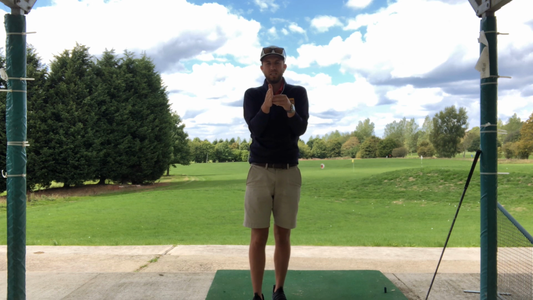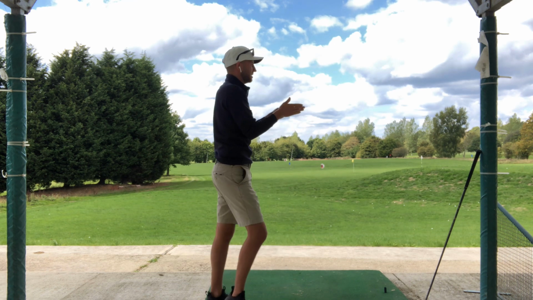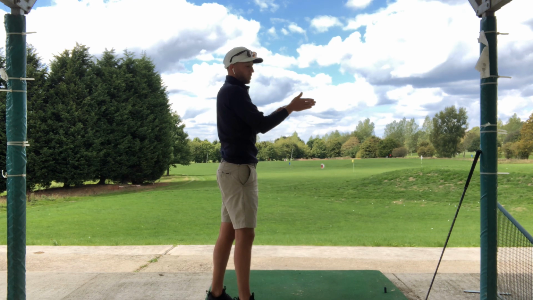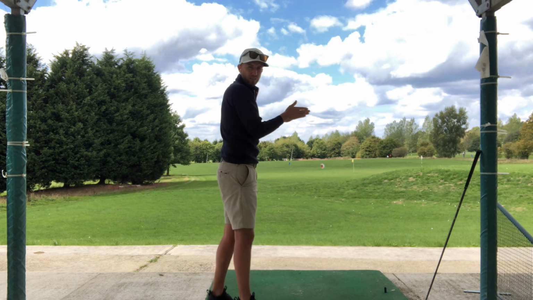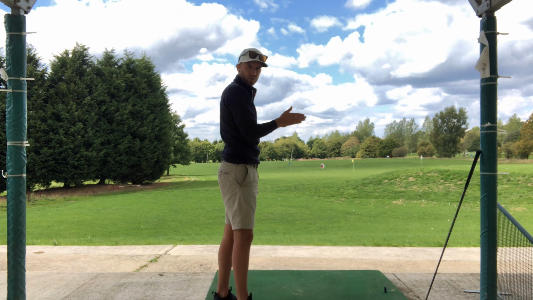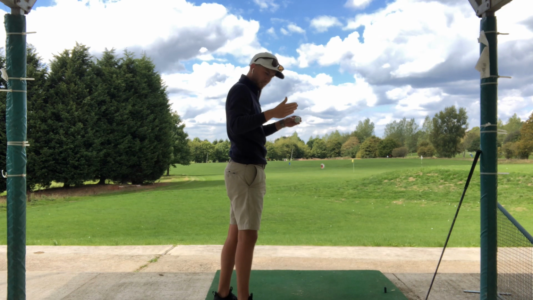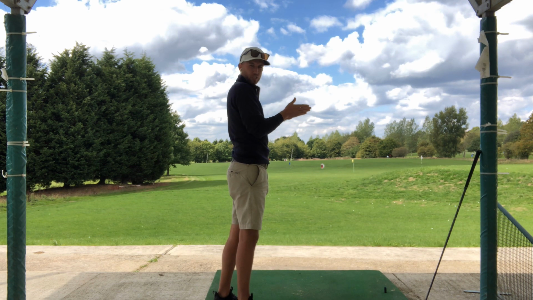The next element is the horizontal. So now we're looking at it in terms of across the ball horizontally. If we've got a club path of 0 and a face angle of 0, we're delivering the maximum amount of energy into that golf ball.